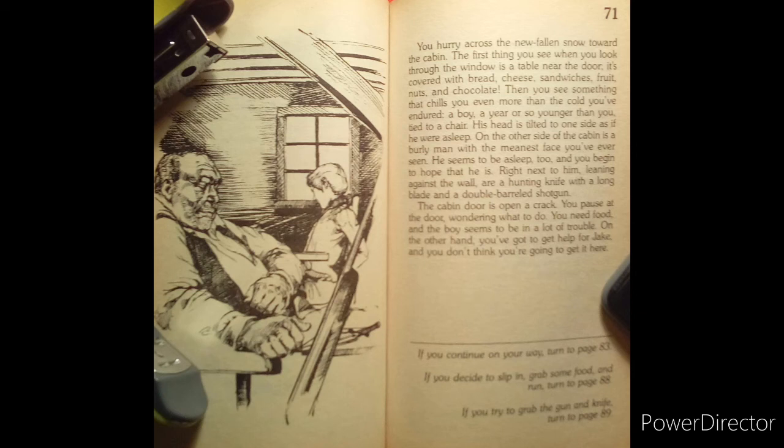You pause at the door, wondering what to do. You need food, and the boy seems to be in a lot of trouble. On the other hand, you've got to help Jake, and you don't think you're going to get it here.